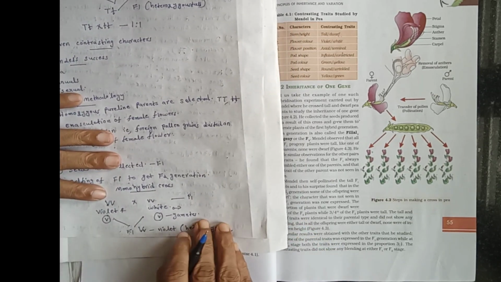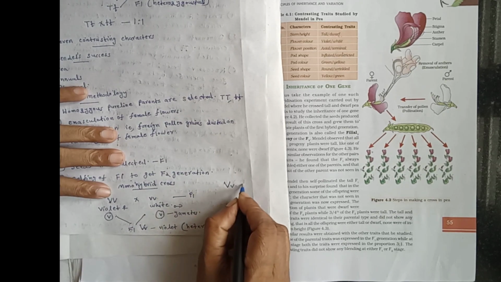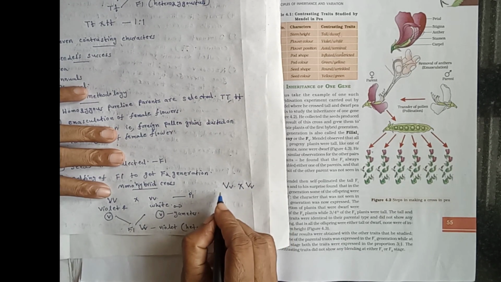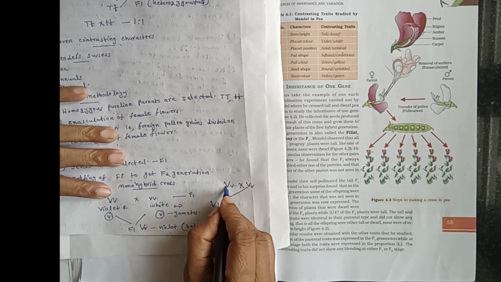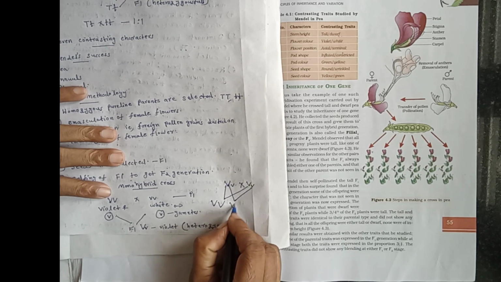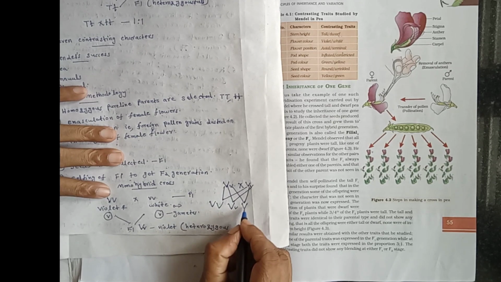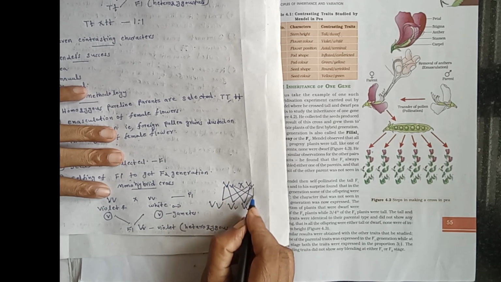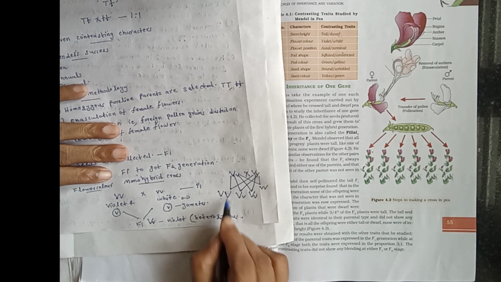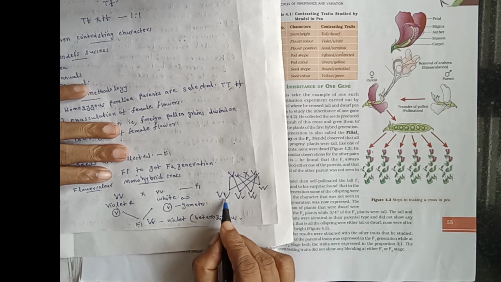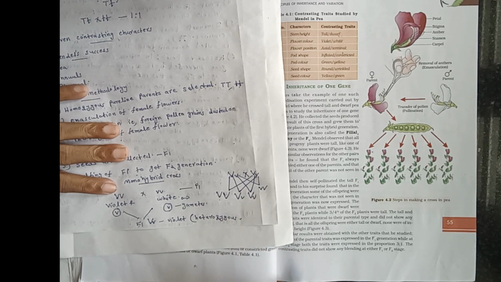Then next step, selfing of F1. Capital V, capital V; capital V, small v; capital V, small v; and small v, small v. Here this is homozygous violet, 2 heterozygous violet and 1 white.